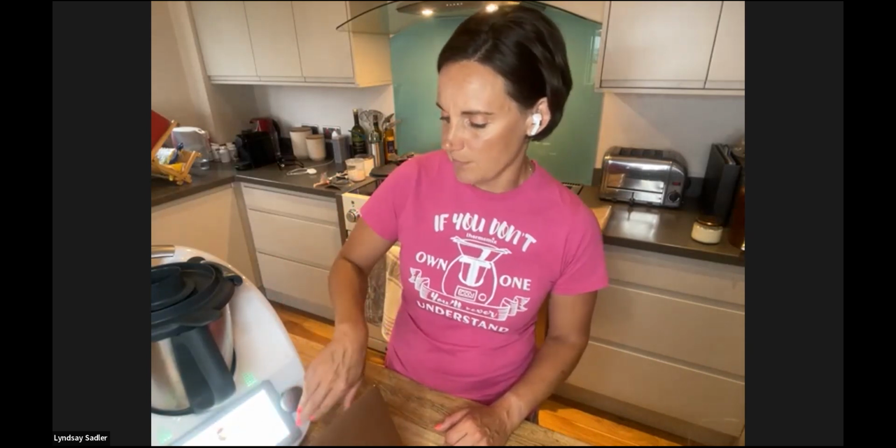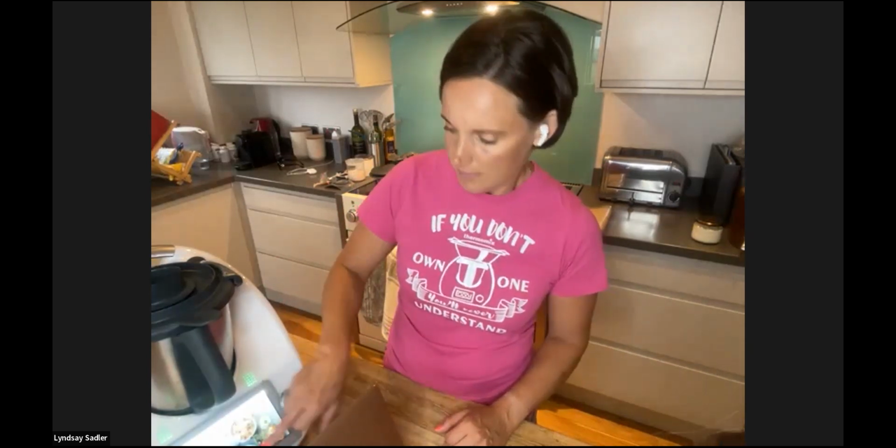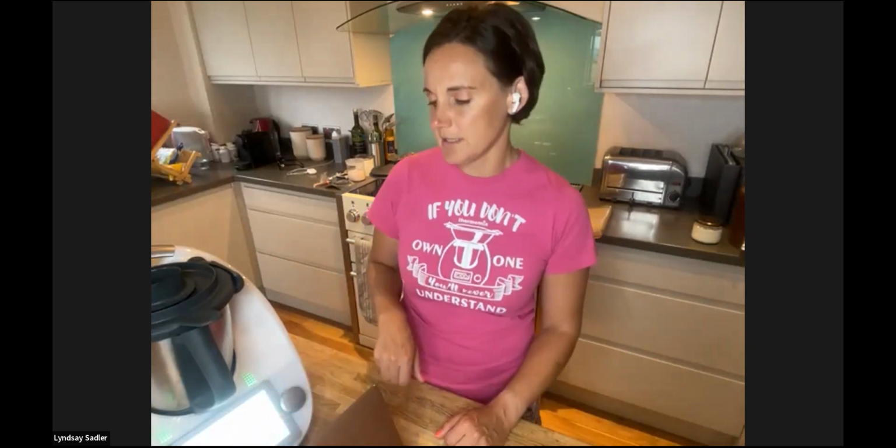Now, typically, if I'm going to blend something, I just go back to my dials. Go back to my home screen. I just go back to my dials, and if I want to blend something, I just crank up the speed to between 8 and 10. Okay, so that's the blender. Yes, you can have another one.